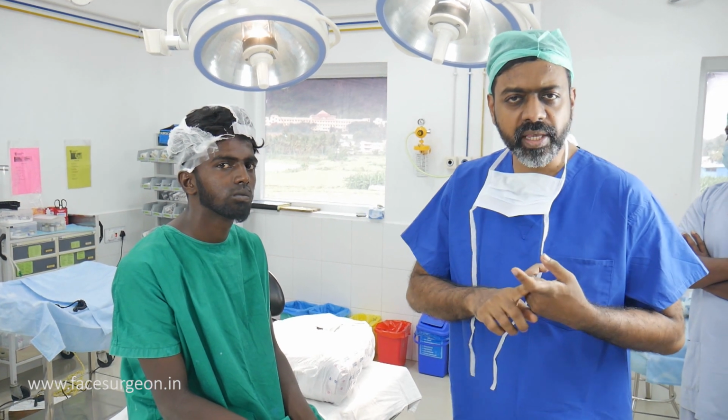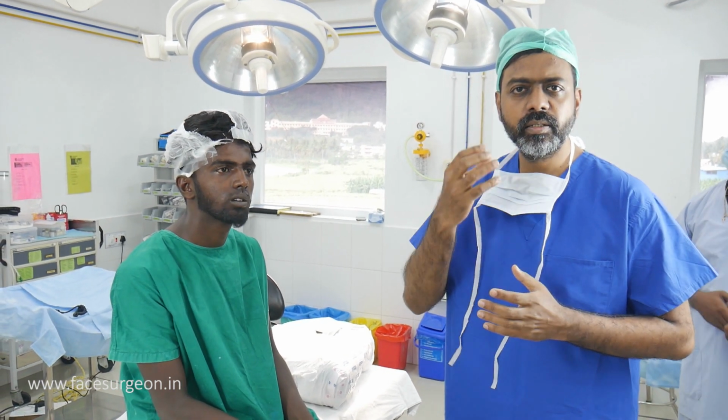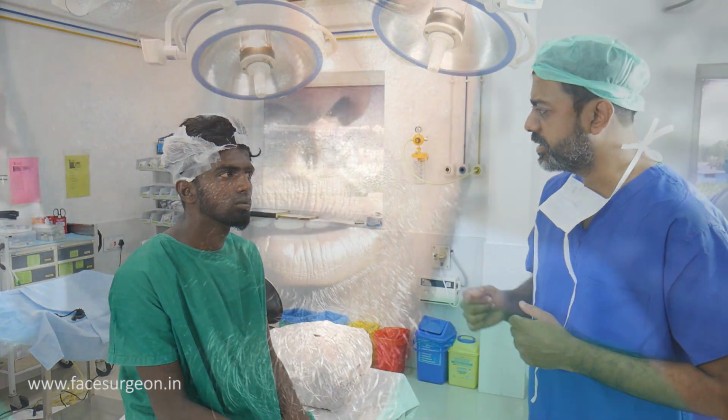So we're going to do FUE. We're going to get multiple follicles, single follicles. We're going to make it densely packed, and within a few months we're going to make sure that he has his moustache looking as normal as it was before the accident. So all the area that's shiny, that's the area we're going to get the hair follicles back on.